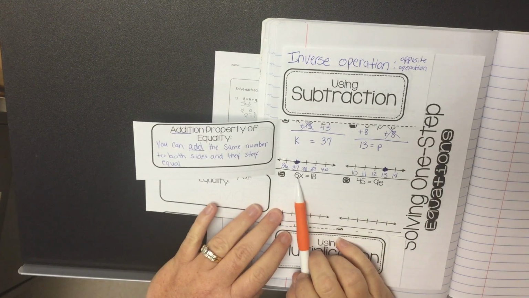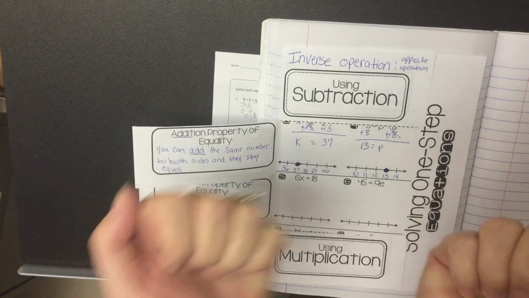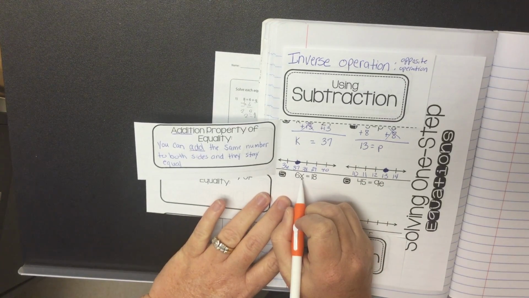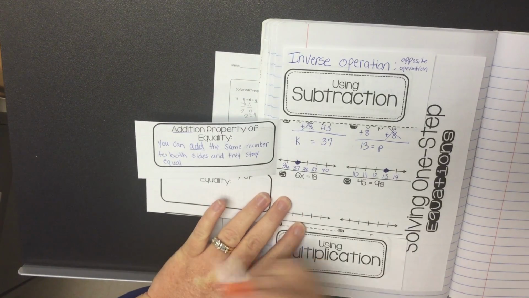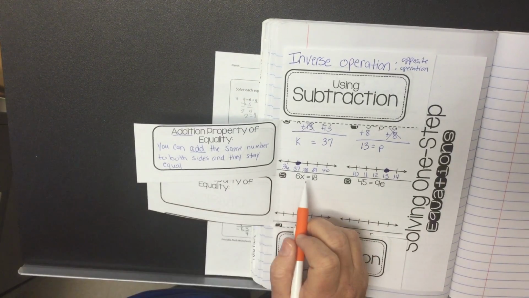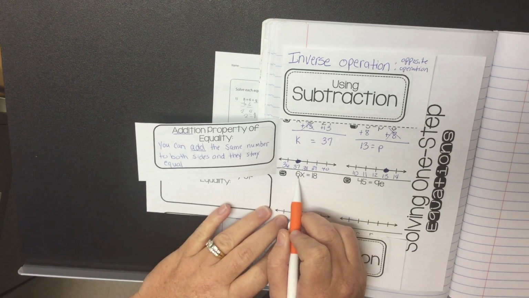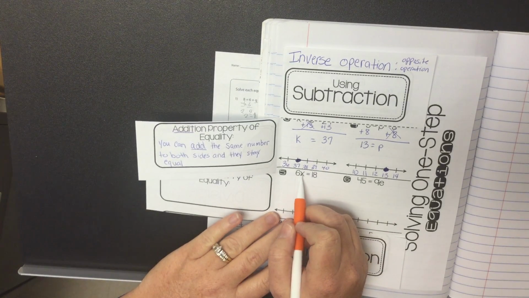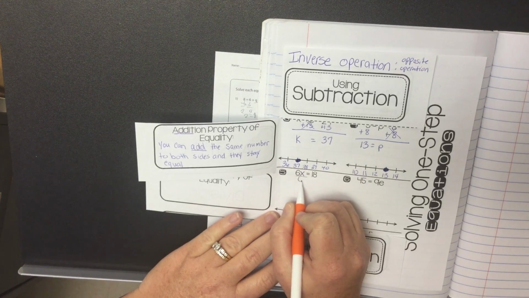remember, back to back like this. When you see these, this 6 and this x, when they're back to back like that, that means multiplication. So this says 6 times x is equal to 18. So what am I doing to my variable? I need to think to myself, what am I doing? I am multiplying it by 6. So what is the inverse operation of multiplication? That's right, division. So I'm going to divide by 6.